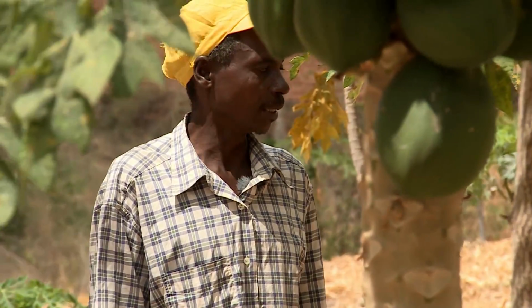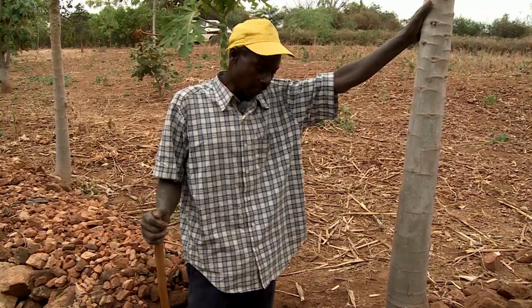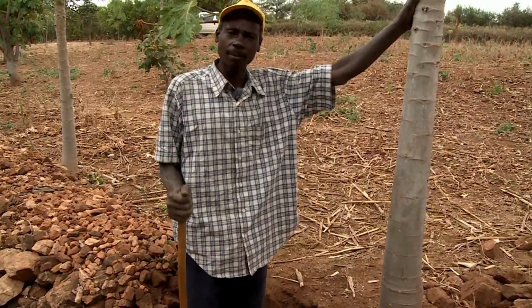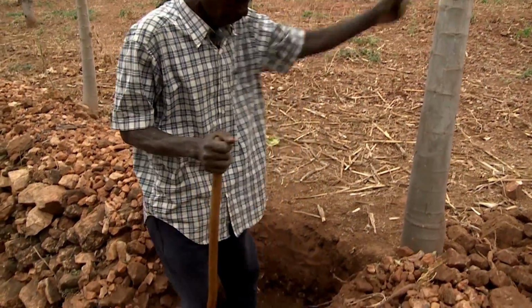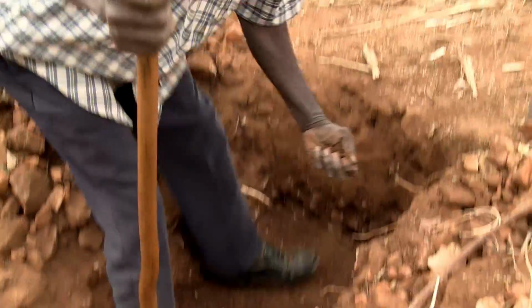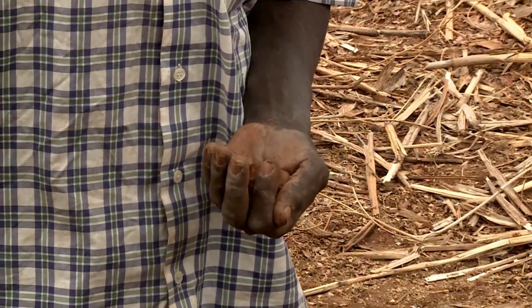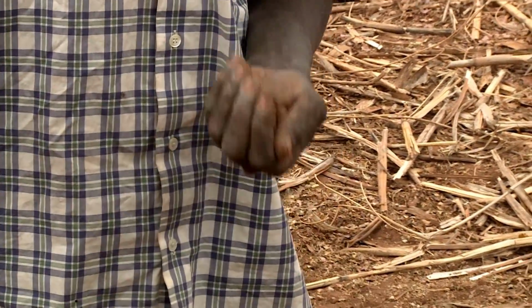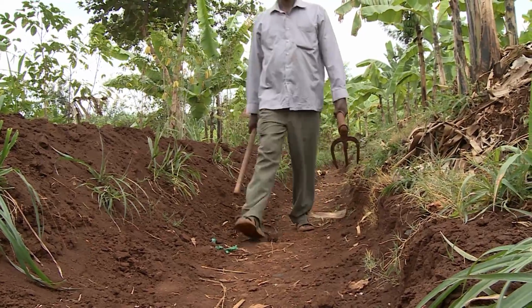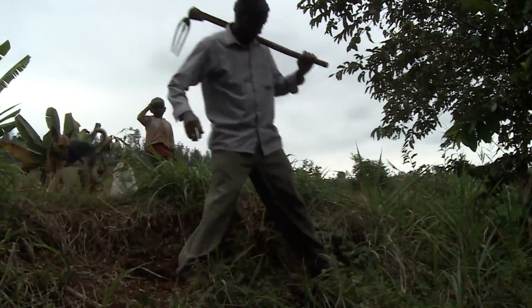On the side, there are papaya fruit trees which grow along the stone wall since there is enough moisture. Again, below here, the soil on this level is moist, as if it had rained recently. Similarly, Peter built Fanya juu terraces on his steep plot to conserve soil and water.